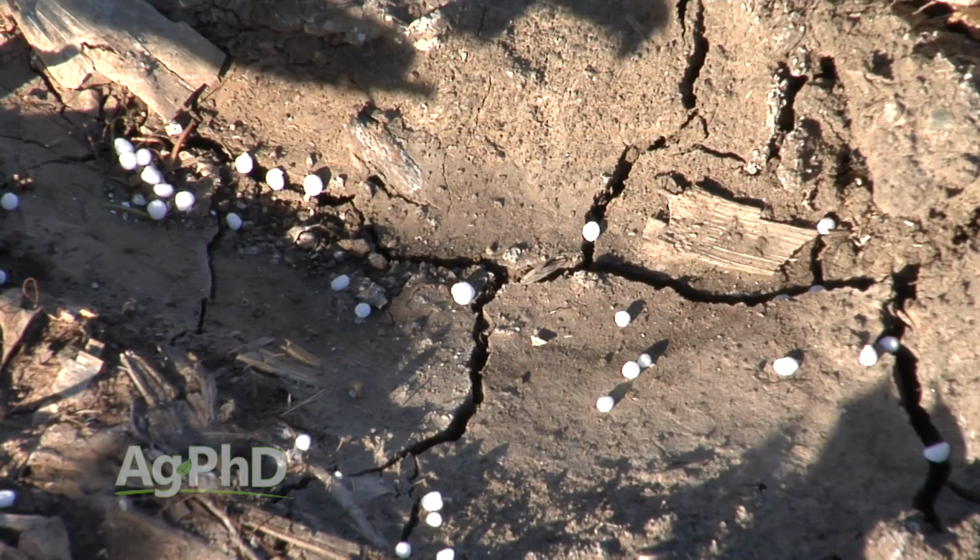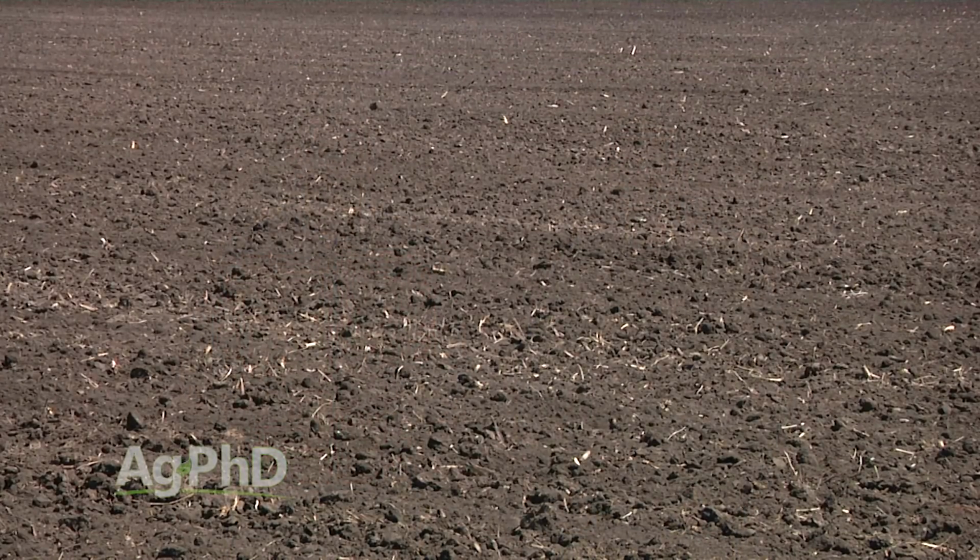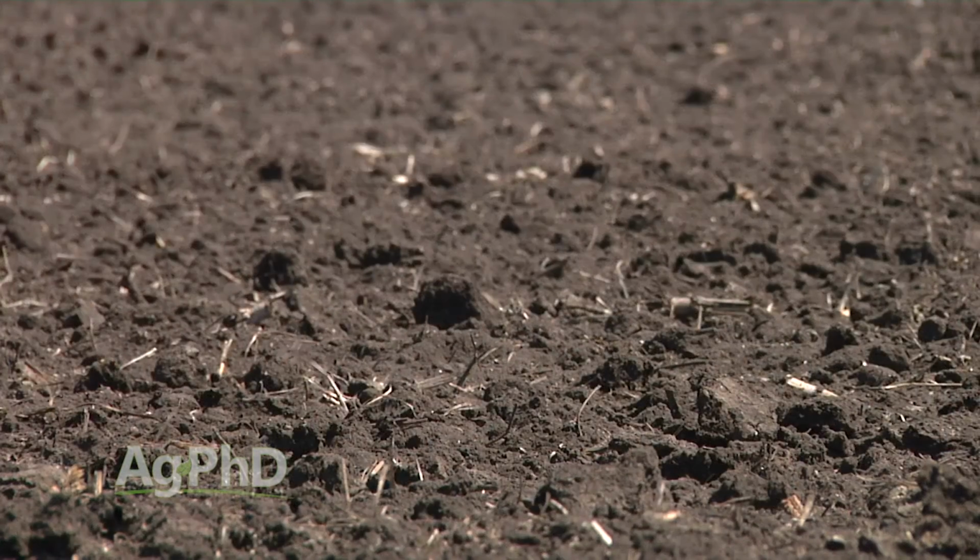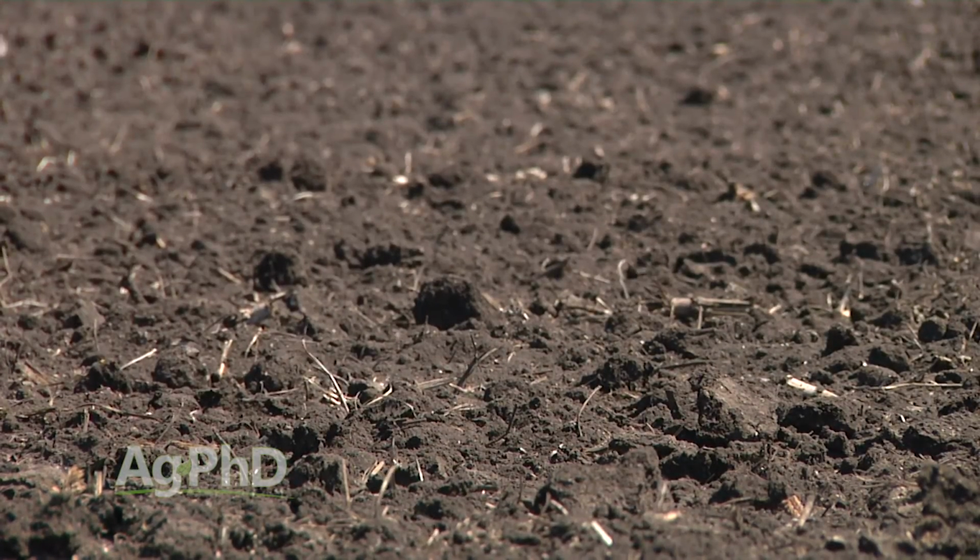Cation exchange capacity isn't one of those measures that tells you, I have this many pounds of a nutrient out in the field already, but it does give us an idea of the holding capacity of our soil and helps farmers make the best choices when they're applying more nutrients for this year's crop.